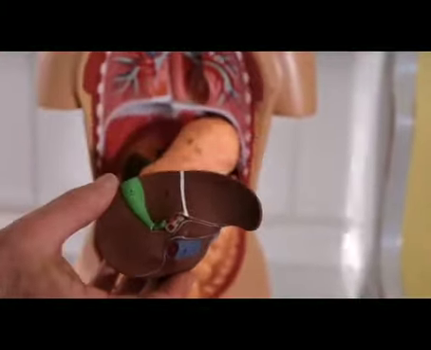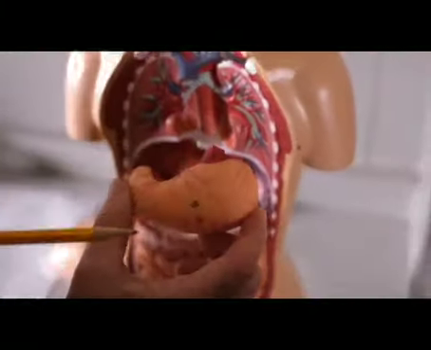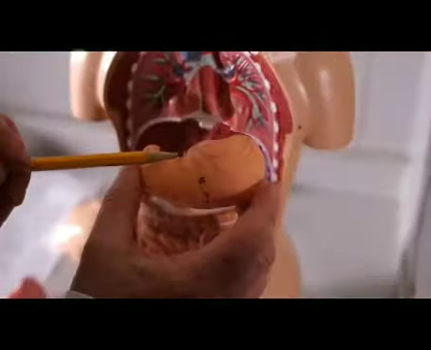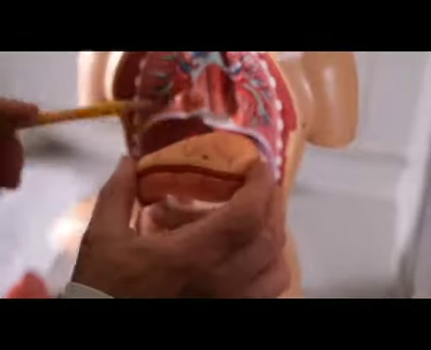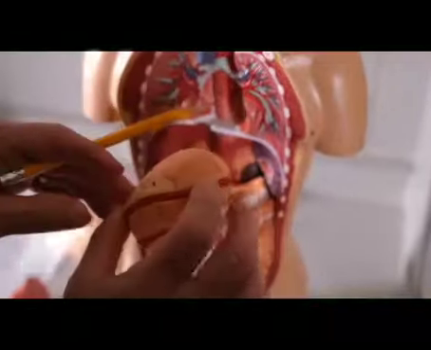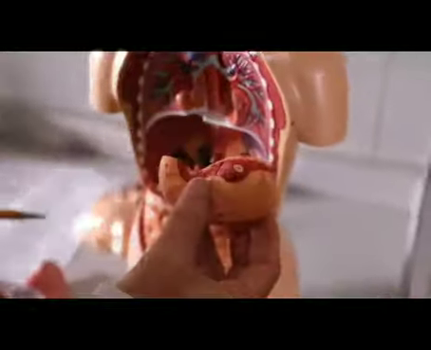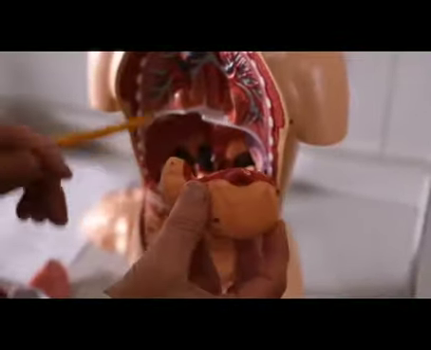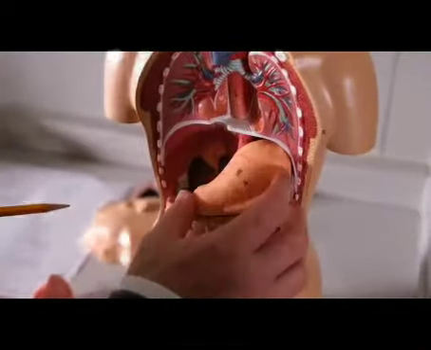Okay, now here's the stomach. The top of the stomach that the esophagus leads to is the cardia. Now notice that the stomach is like a little pouch. It is curved and it fits right back in here, and the pylorus leads into the intestines. Okay, and it connects in, and the food goes into the small intestines.